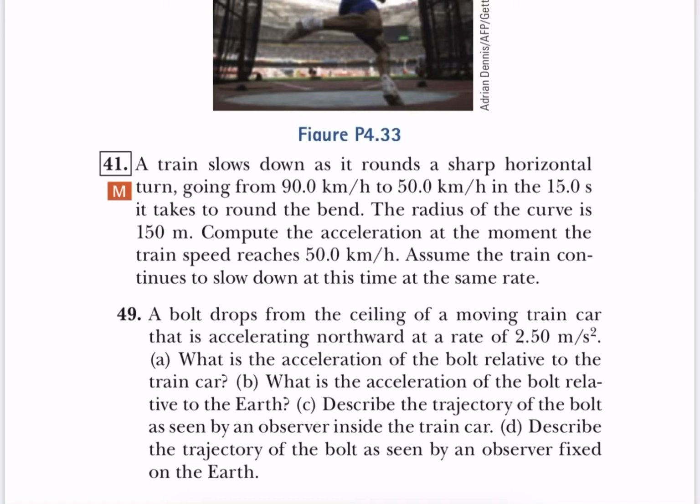Okay, students, now let's look at problem number 41. A train slows down as it rounds a sharp horizontal turn, going from 90 km per hour to 50 km per hour in the 15 seconds it takes to round the bend. The radius of the curve is 150 meters. Compute the acceleration at the moment the train speed reaches 50 km per hour. Assume the train continues to slow down at the same rate.